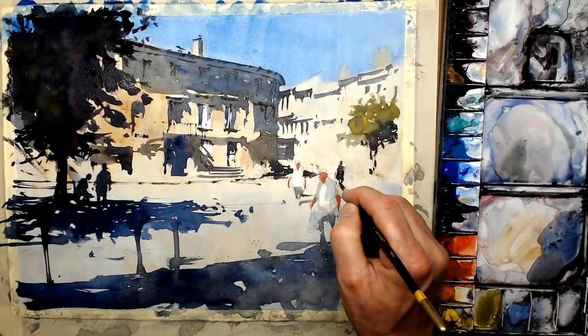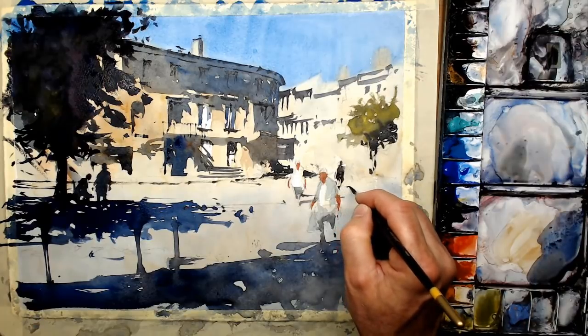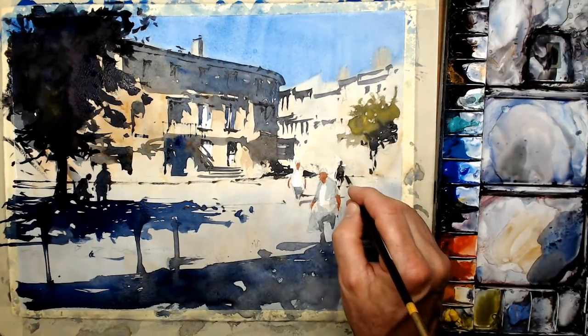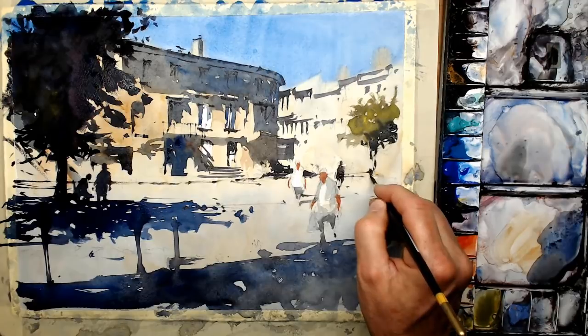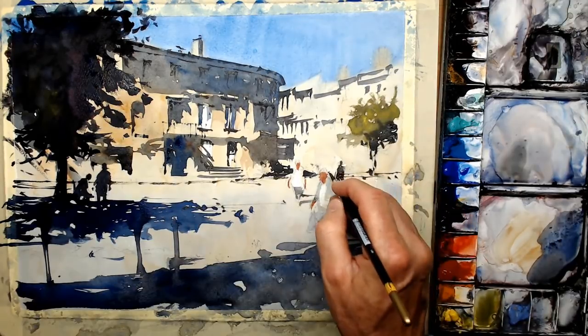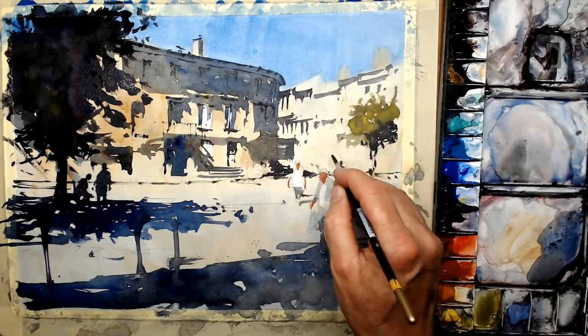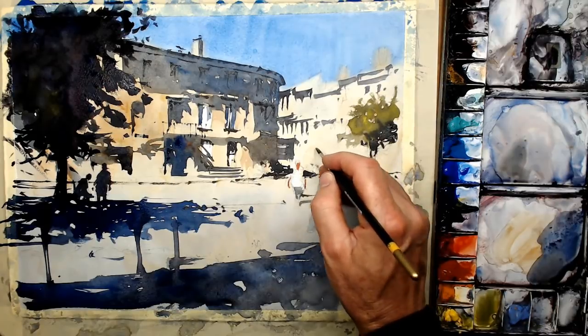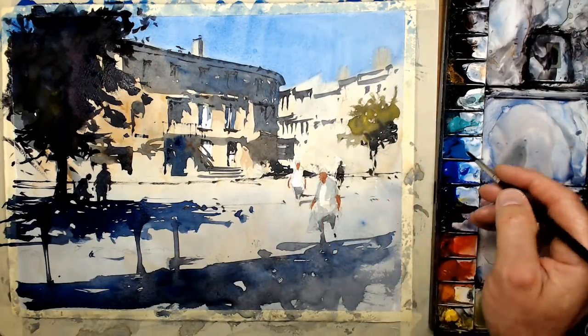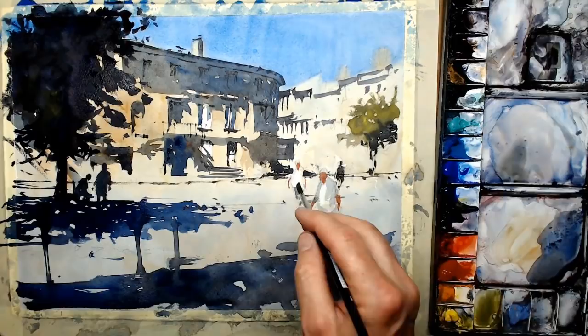And that one, because it's in the distance, spend the least amount of time on it. Down to, but not touching the shoulder of the main figure, just because I want a little bit of a highlight on the shoulder of the main figure.